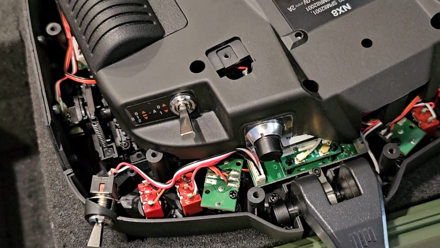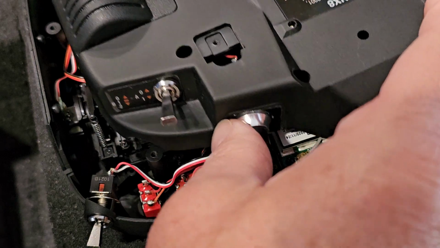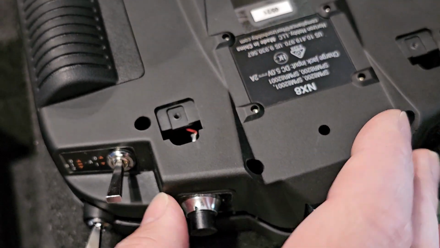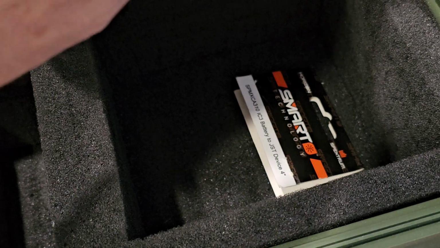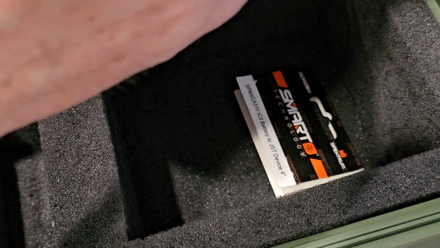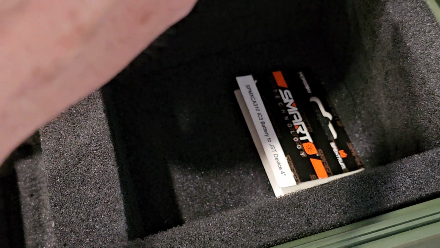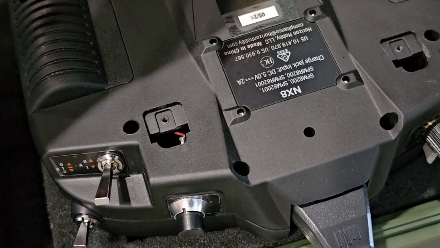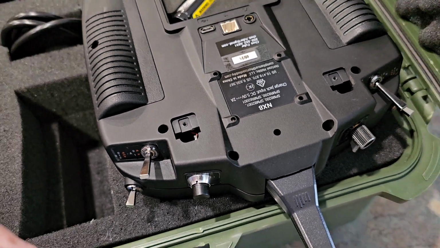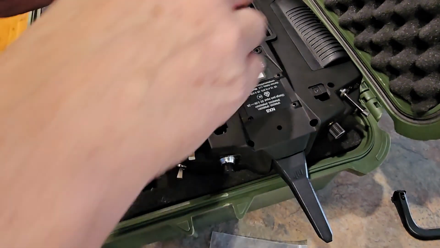All right, so with that, I'm going to barely set this back together just so I can get in here and turn the power off on this side. Okay, now that we got the power off, I'm going to remove the battery.